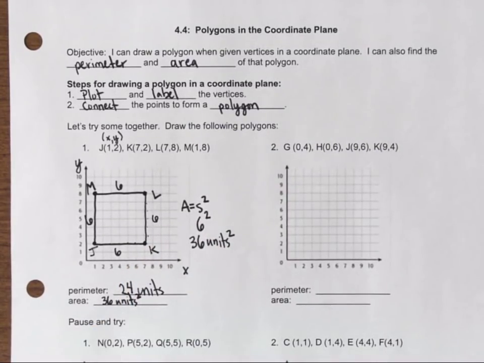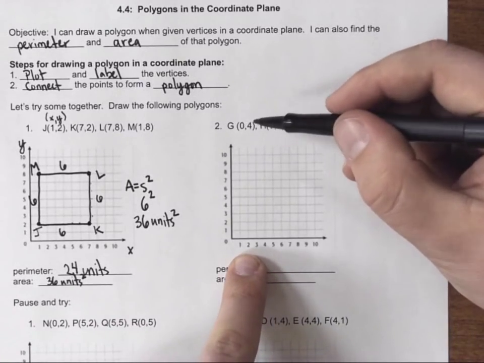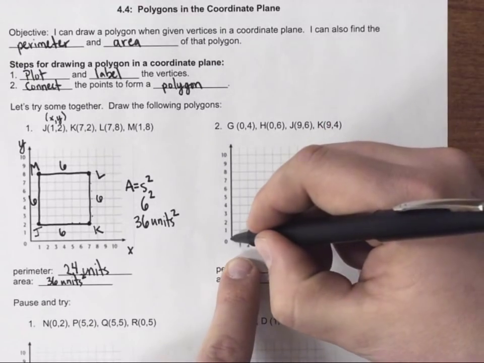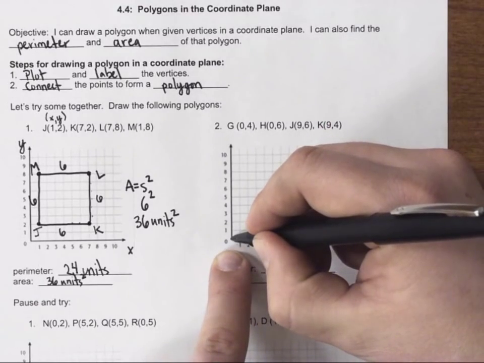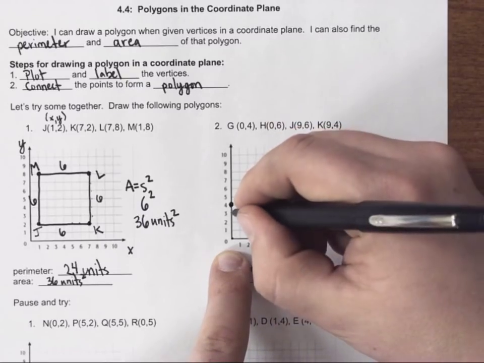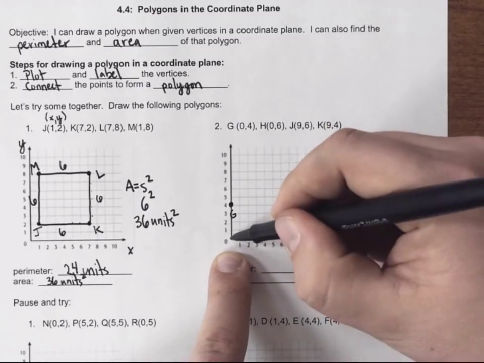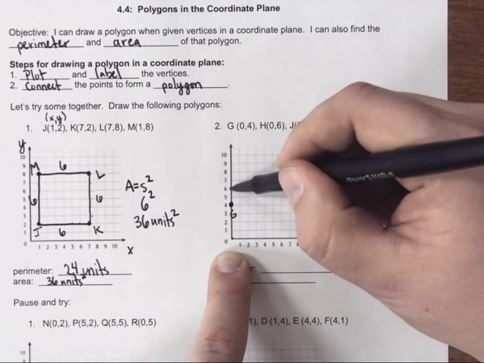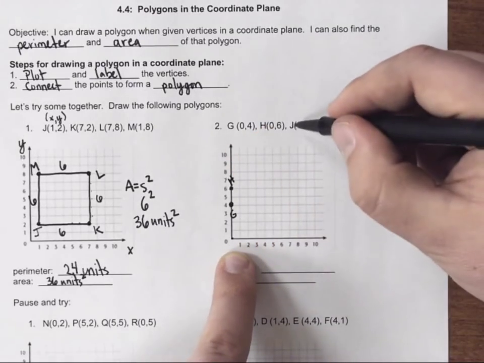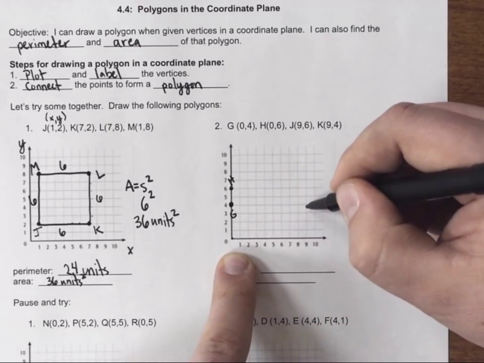Let's try another one. Okay, number 2. We're going to first plot our points. So our first point is G, which is on 0, 4. So 0 means we're not going to move to the right at all, and we're going to go up 4 spaces right there, and that's going to be G. Second point is H, which is 0, 6, and that's going to be H. Third point is J, which is going to be over 9 and up 6.